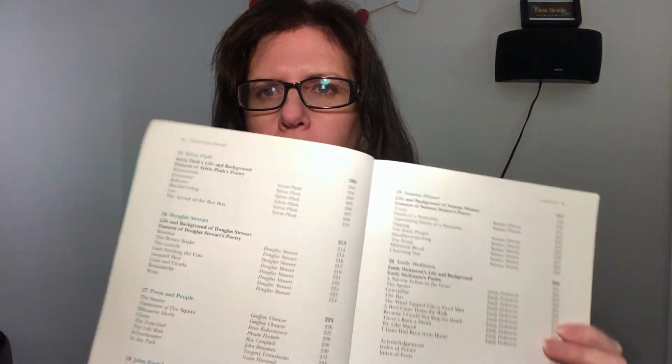This was published in 1992 and it's got loads of different kinds of poems and, like I said before, activities as well. So this is a really useful book. This one's recommended, user-friendly. The next one that I've got to show you is called Poetry Reloaded, and it's one of the Cambridge textbooks.